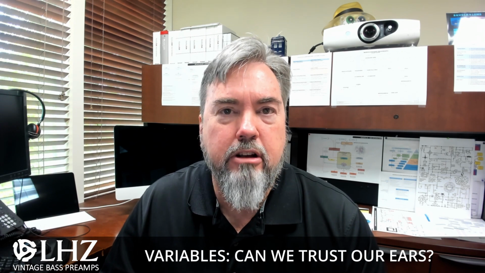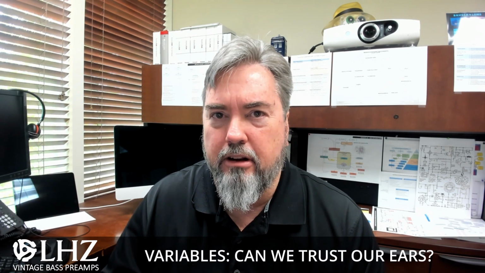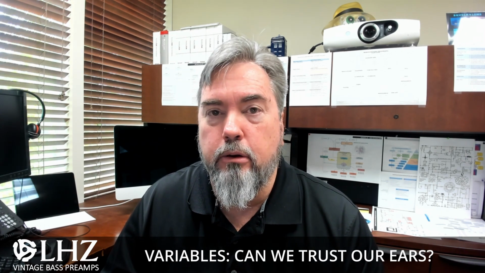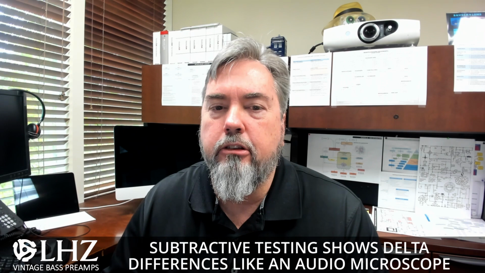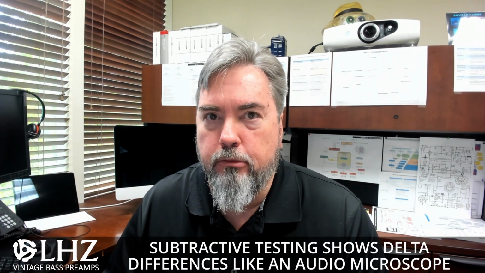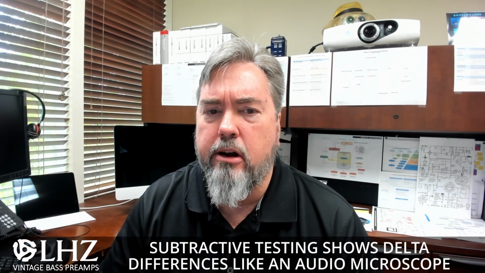So while your ears can only take you so far, when that delta is so small, you can't necessarily trust your ears to tell you the difference. So this is why we're going to do subtractive testing. Since we use the same sample for the input, we can subtract the output waveforms from each other to hear what the differences are between them. This is a great tool. It's like an audio microscope.